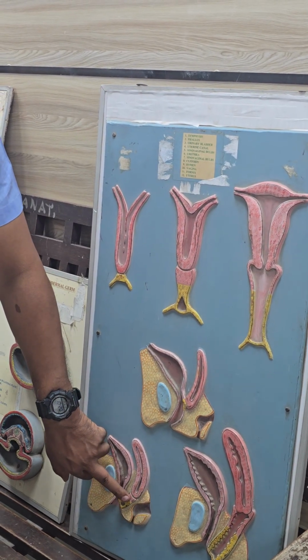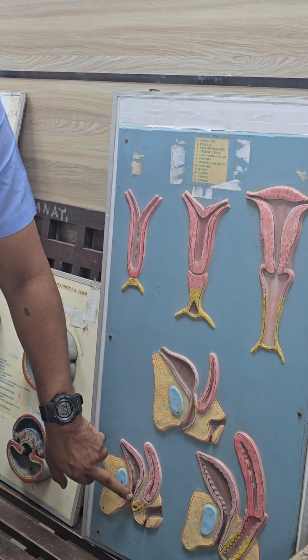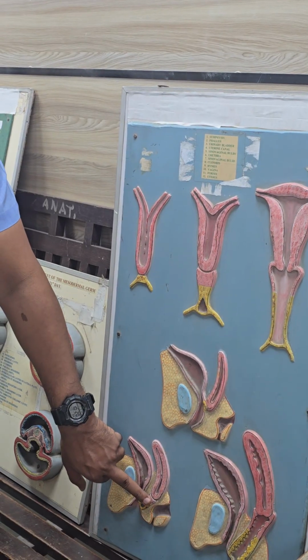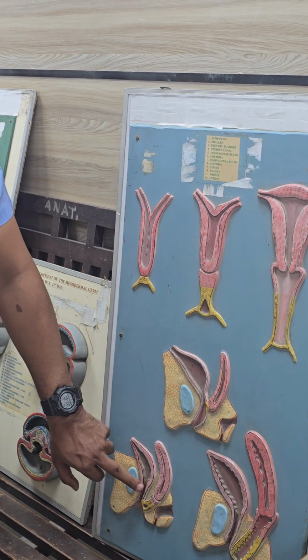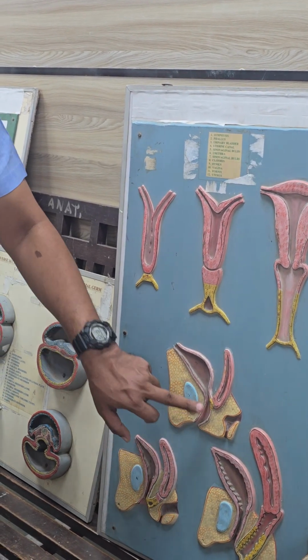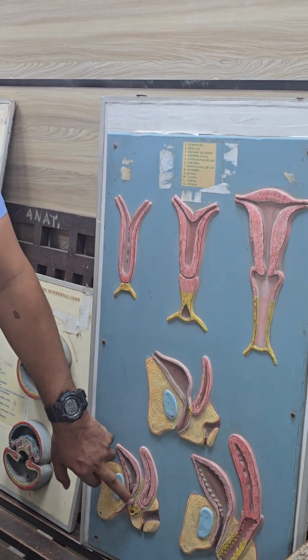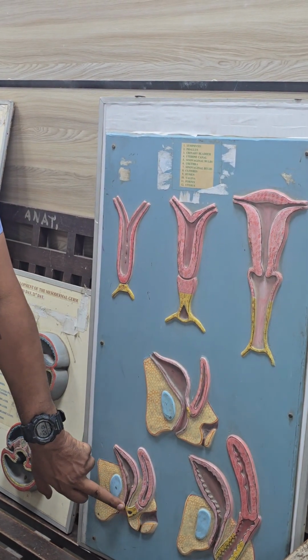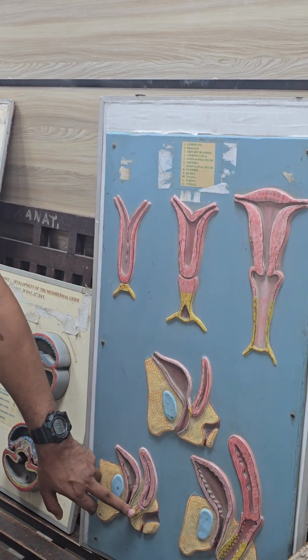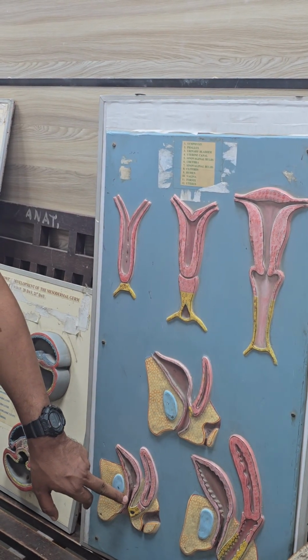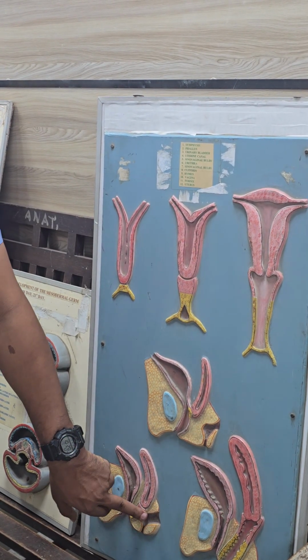Okay, the fistulae, vesico-vaginal fistulae or uterovesical fistulae, all happen because this point of contact is there. So if this division does not happen properly, then there may be a fistula formation between vagina and the bladder, between the urinary tract and the reproductive tract.